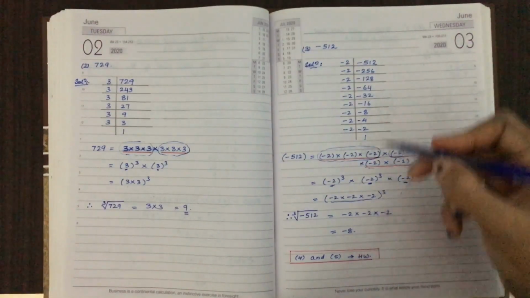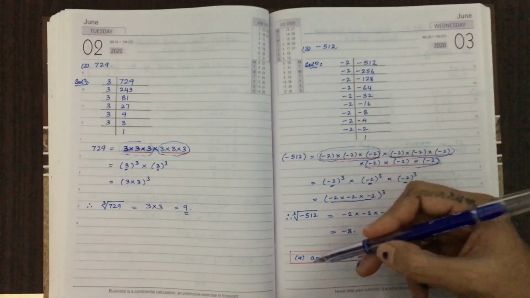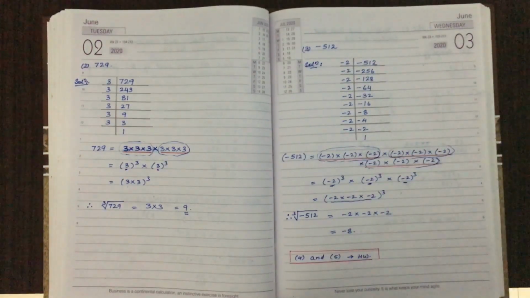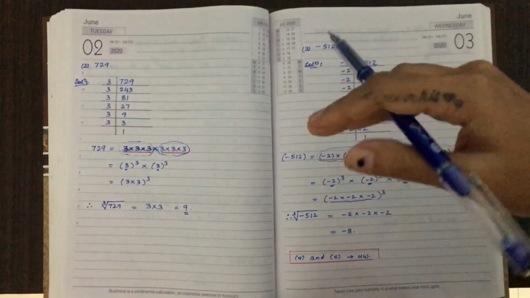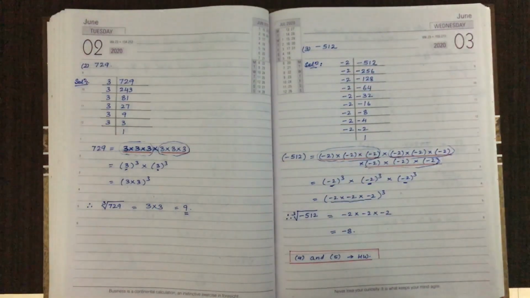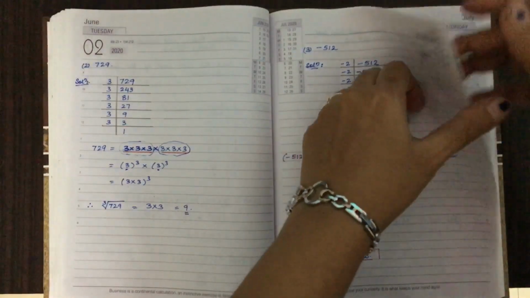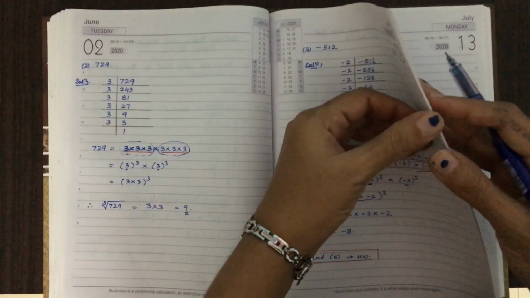Okay, so this is how we find out the factors for the negative numbers. Your question number 4 and question number 5 is your homework. Please copy this down. You can pause the video and copy this sum down. Okay, so we continue further. Your 4th sum and your 5th sum is your homework.